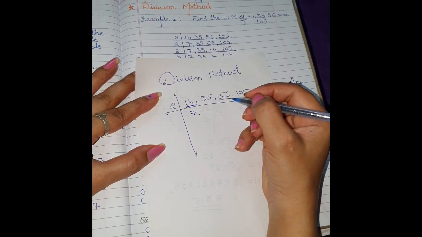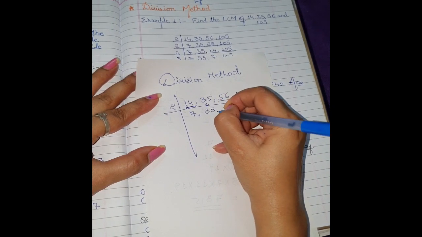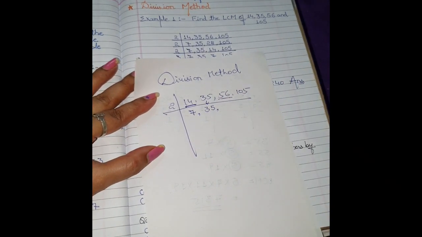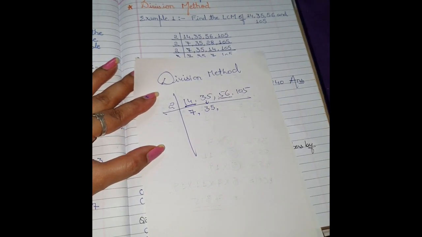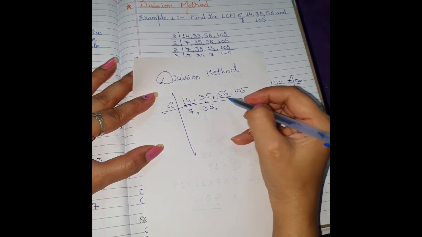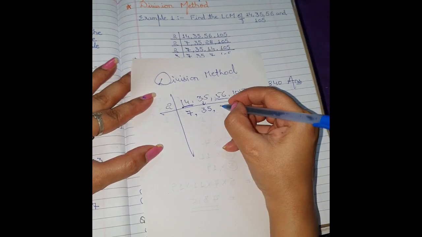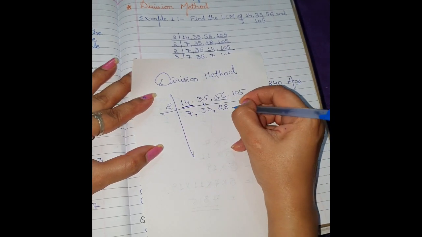35 doesn't come in the table of 2. So what will happen? This 35 will come as it is here down. No change because it doesn't come. So if any number doesn't come in any particular table, then that number we have to take as it is. Now divide this 56 by 2. So what will you get? You will get 28 here.